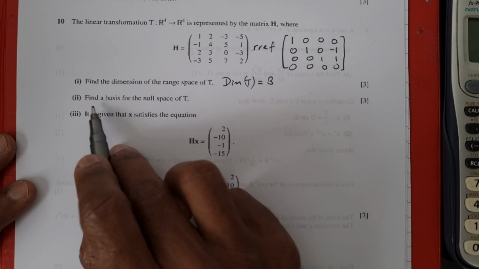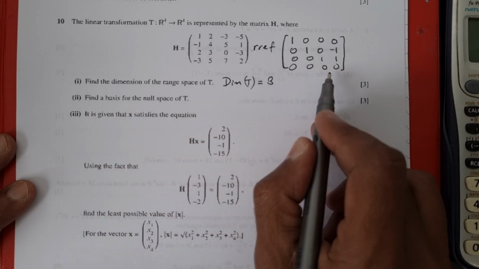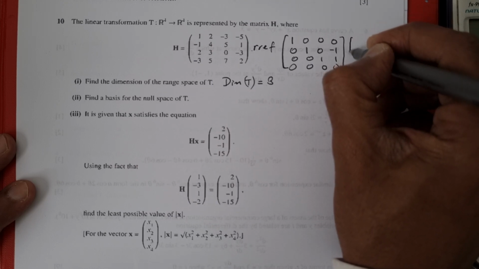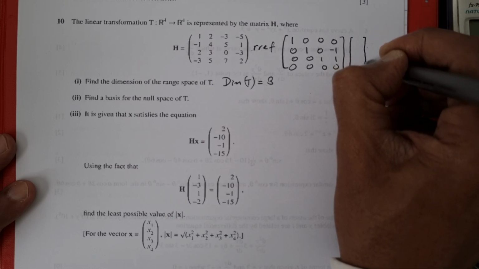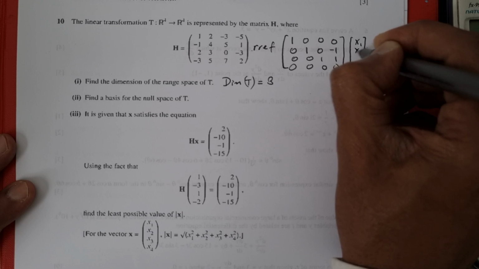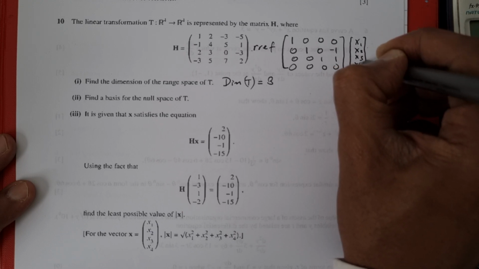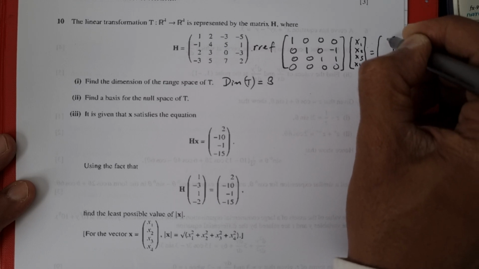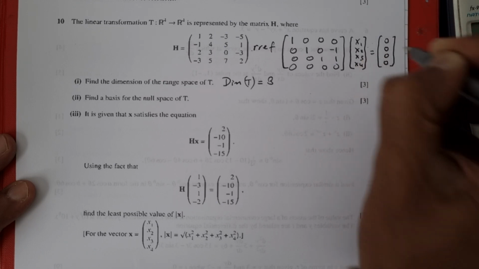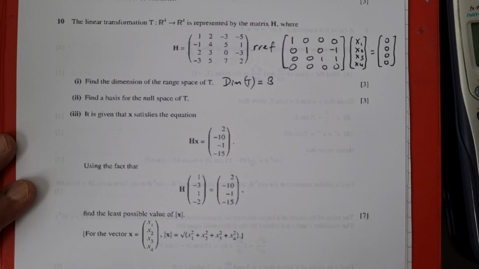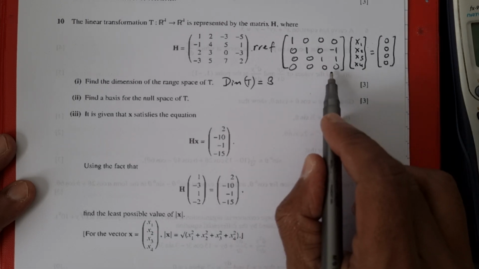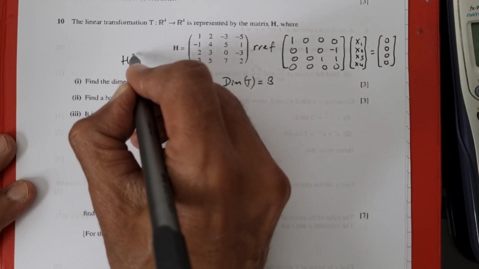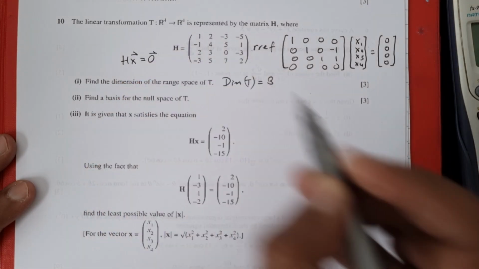Now we need to find a basis for the null space. To be able to do that, I'm just going to set up an equation. You're just going to multiply this by x1, x2, x3, x4 and say that this is going to be equal to the 0 vector. Because the system is consistent with 2 zeros here, I can say that this is basically of the form Hx is equal to the 0 vector.